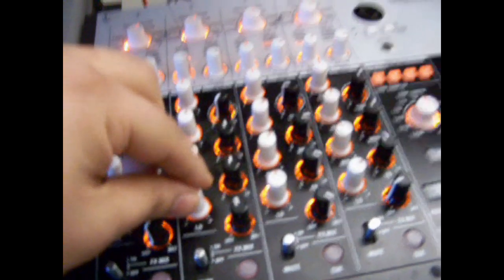Now over here, I'm going to take the bass out. And you'll see, as I take it out fully now, all of those have gotten a lot smaller. And you'll be able to hear it when I bring it back in.